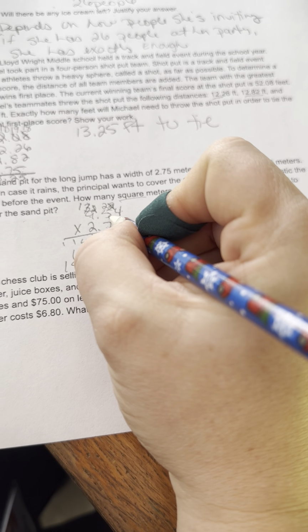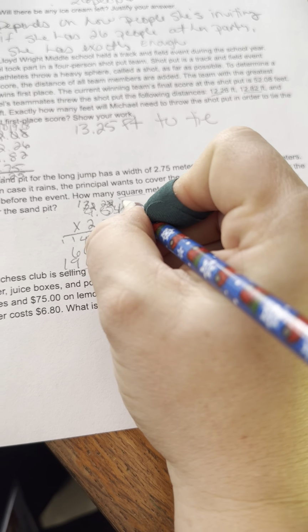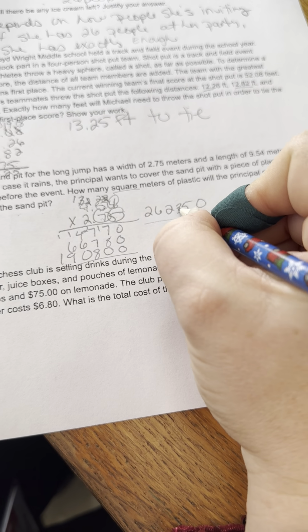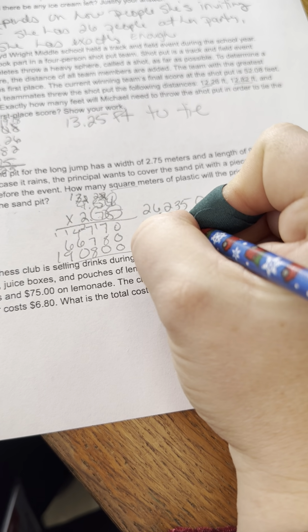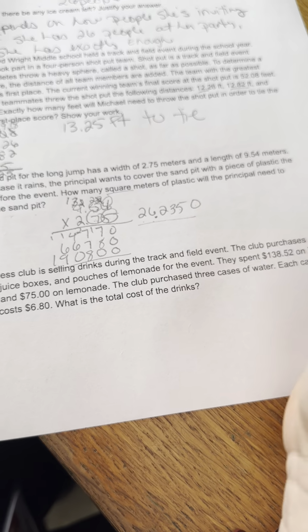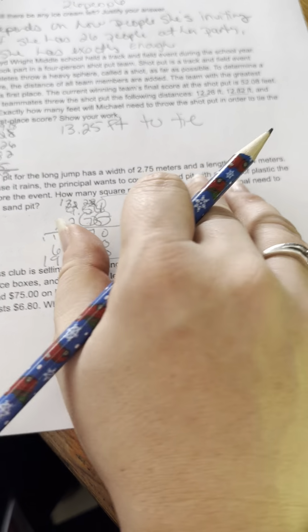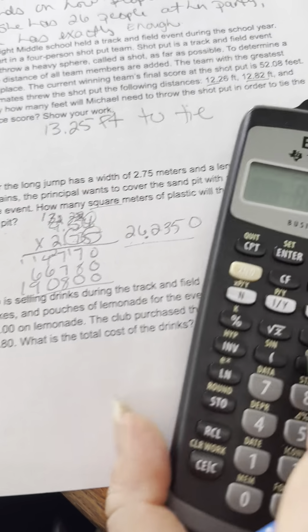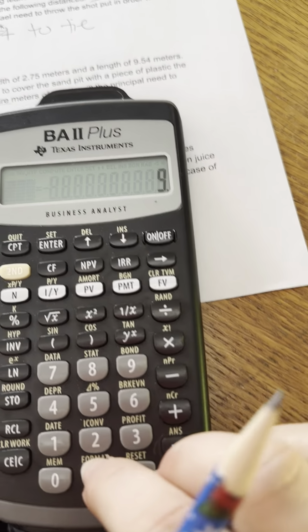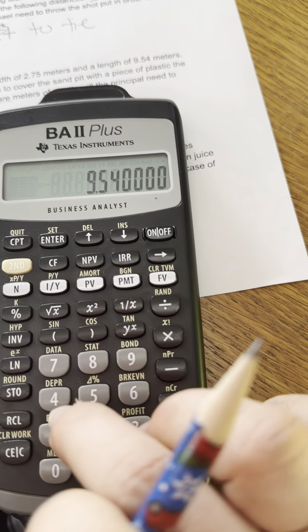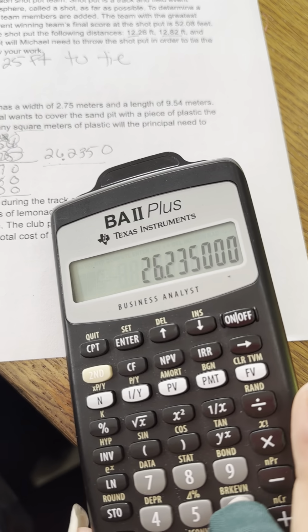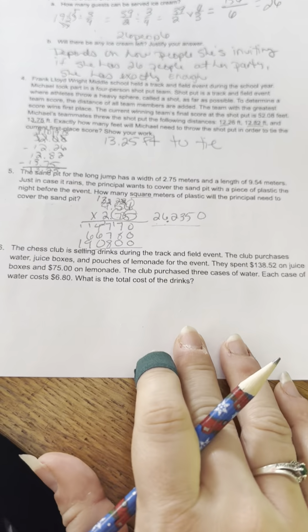And then we're going to count the numbers behind your decimal. So I have 1, 2, 3, 4. So now I'm going to do 1, 2, 3, 4. So we will have roughly 26.235 meters. And if you want to check that on the calculator, you can. So we have 9.54 times 2.75, 26.235. Same value. All right, last question.